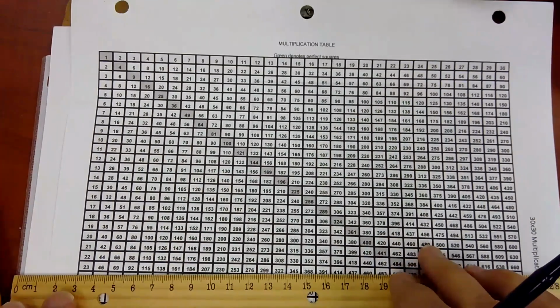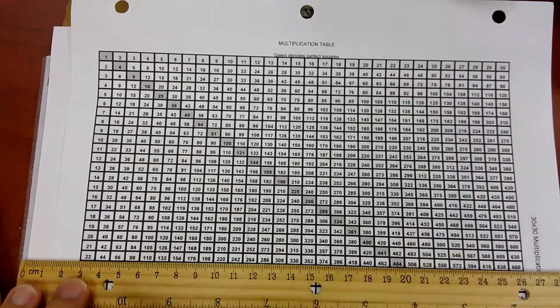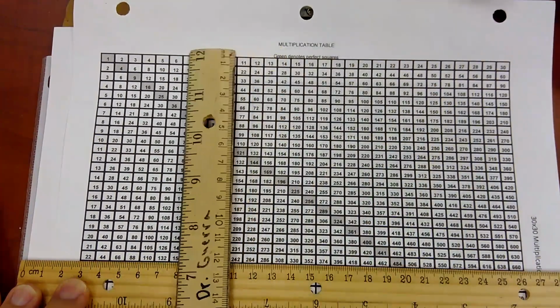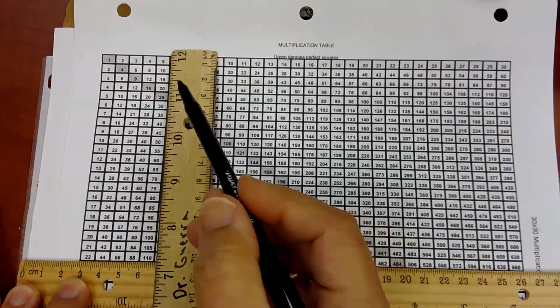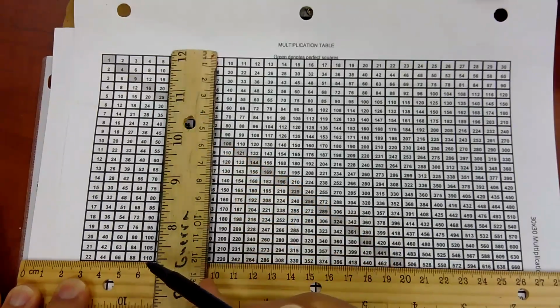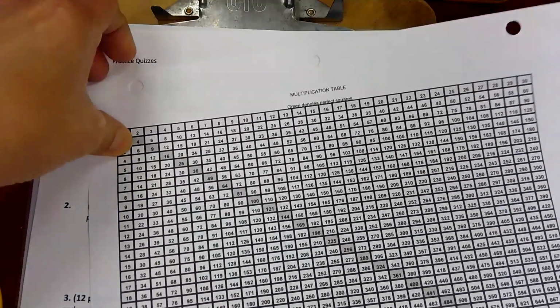If you have 2 rulers, it's helpful. 22 times 5 is 110.